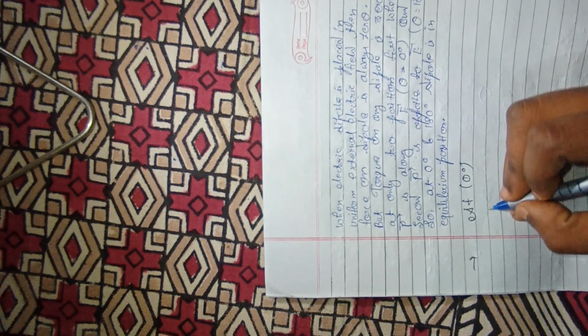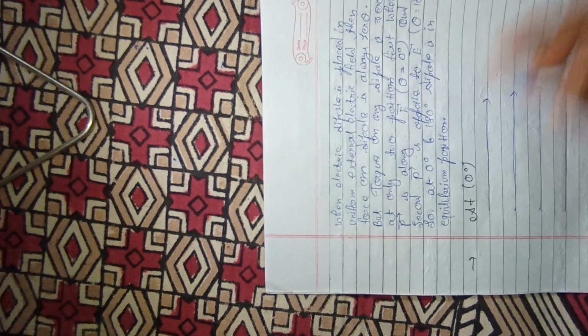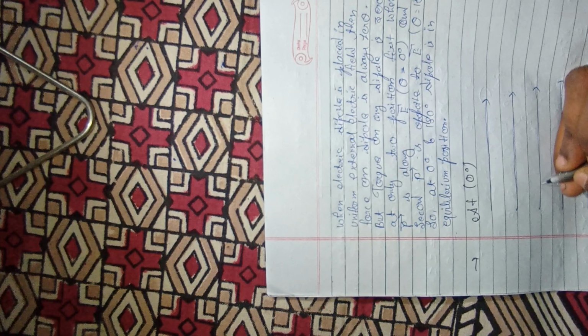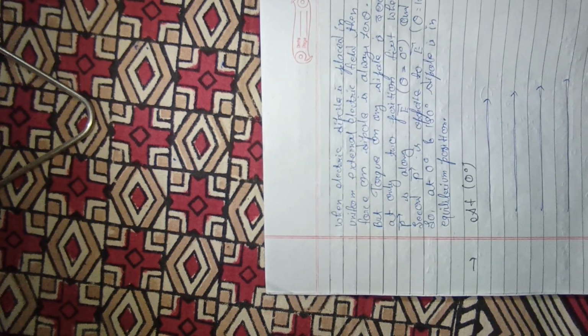Let's say this is our external electric field, and our dipole, this is our minus q and this is our plus q.